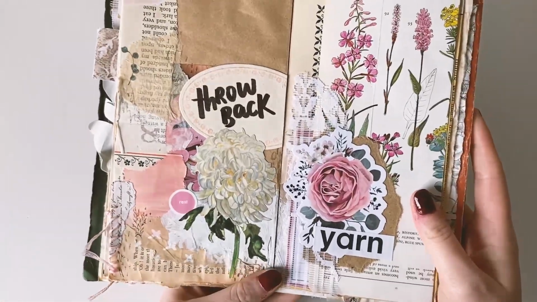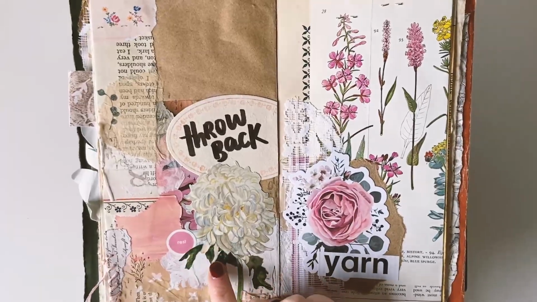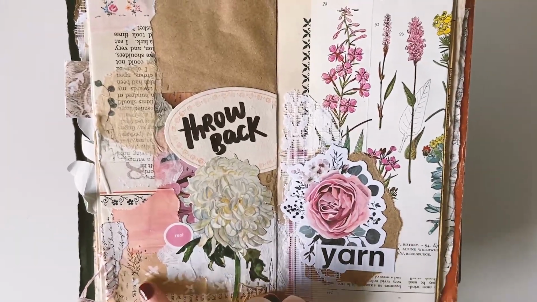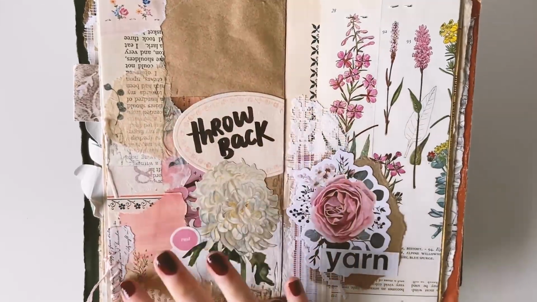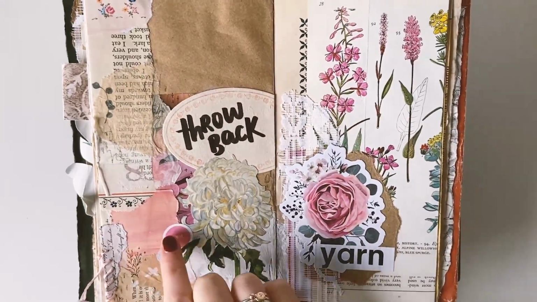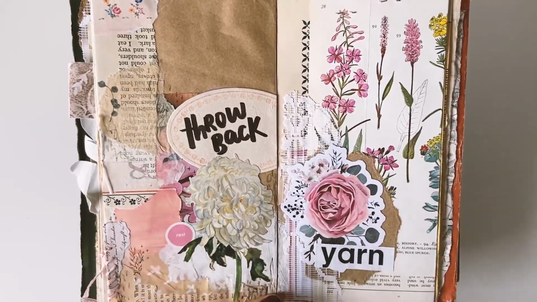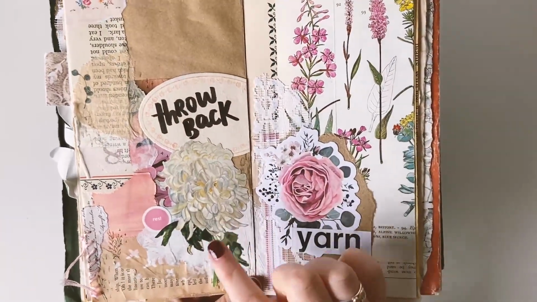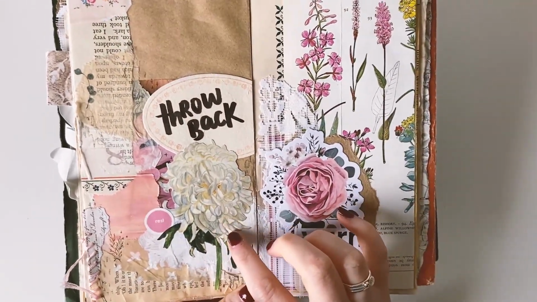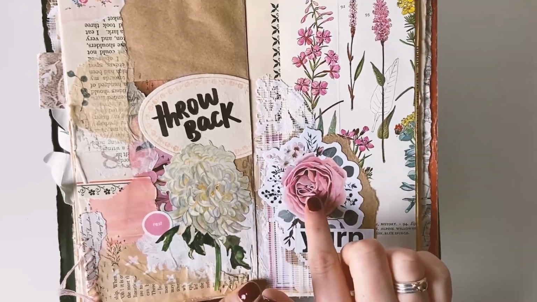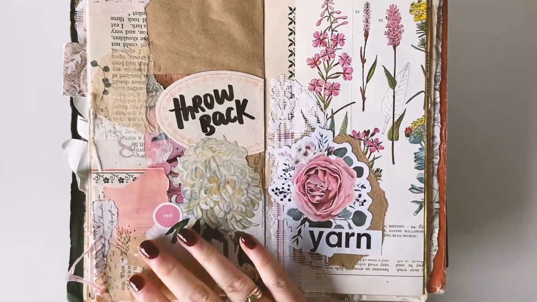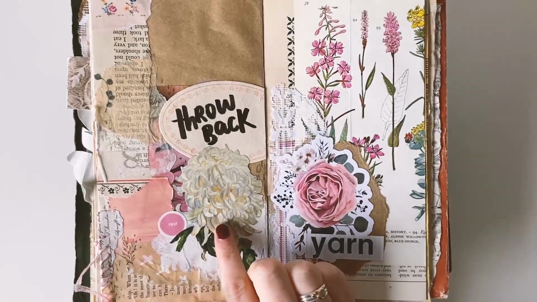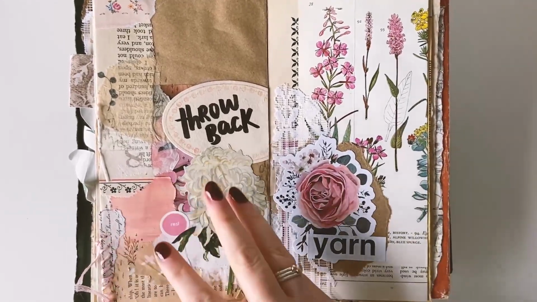And then here is almost a reverse example. So this is a little bit of a busier page, but I've used some coloured elements here in my collage. So there's lots of different tones of pink throughout this, and then I've used a white flower instead. Now, if I'd used a pink flower like the one on the right here, it would have probably all blended in together. So having that white flower as the contrast really helps it to stand out.